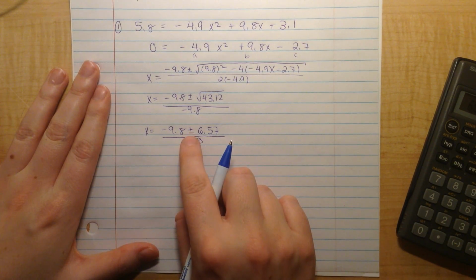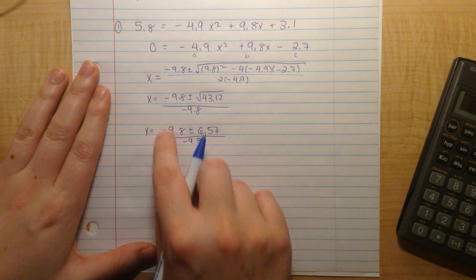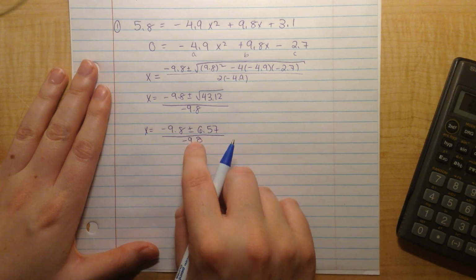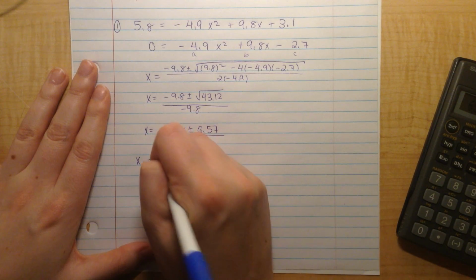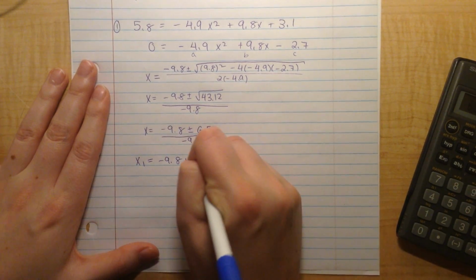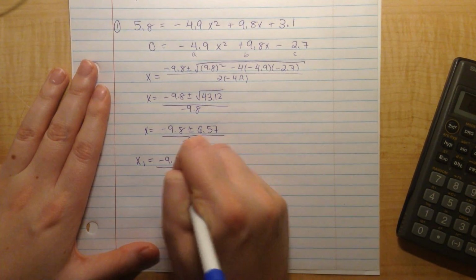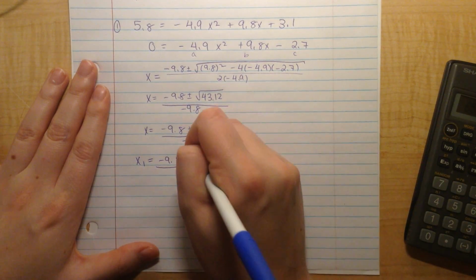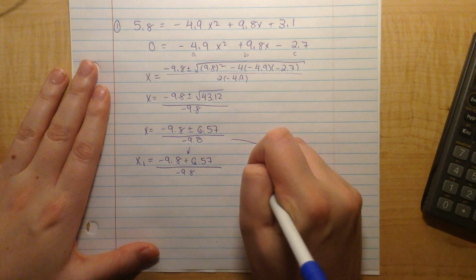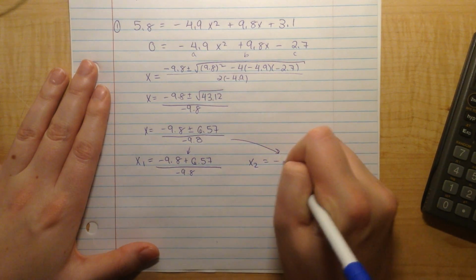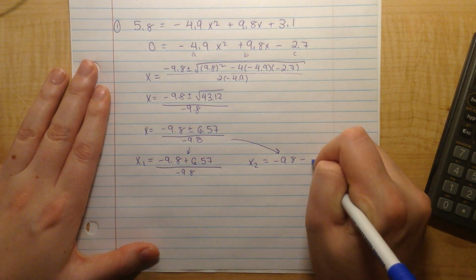Okay, so this is where we have to start paying attention a bit more to the quadratic formula. We know that from here, there isn't really much we can do other than split it up. So our x1 is if we do negative 9.8 plus 6.57. And please add these first. We have to add what's in the fraction before we can divide. And I'm just going to write out my other option here as well.